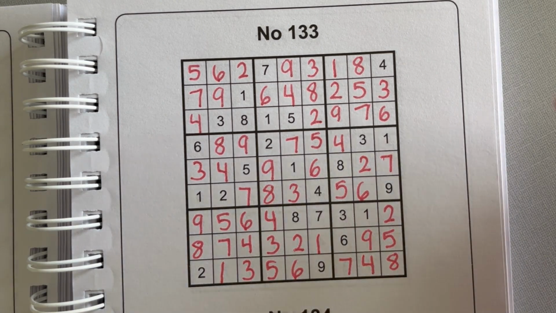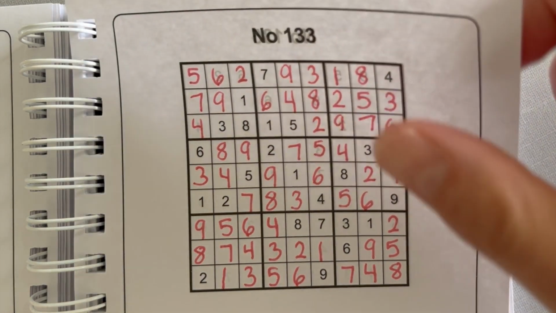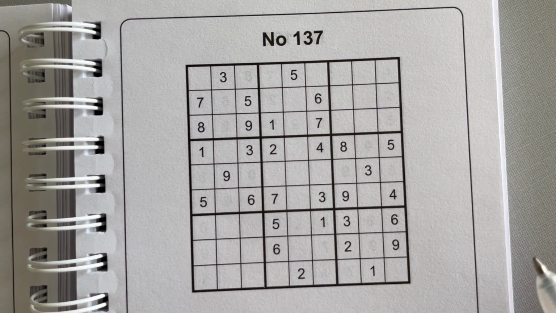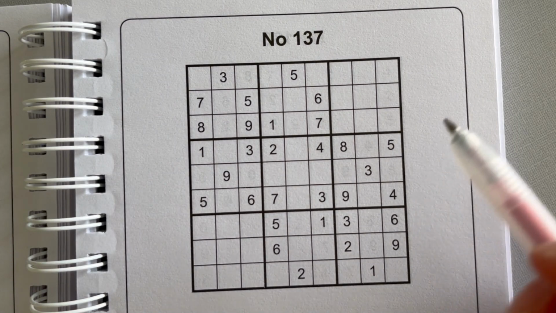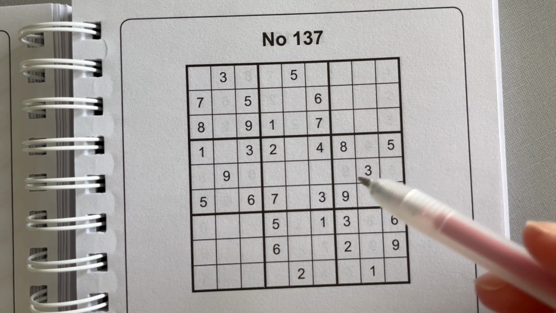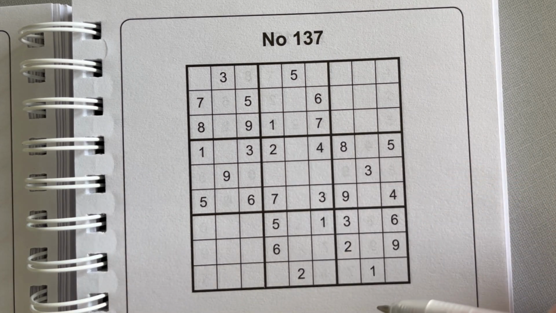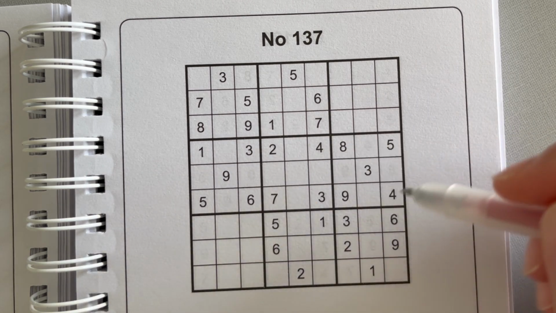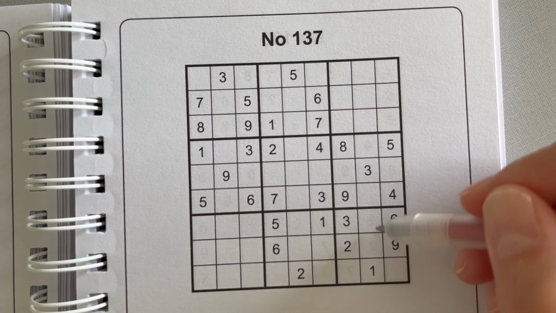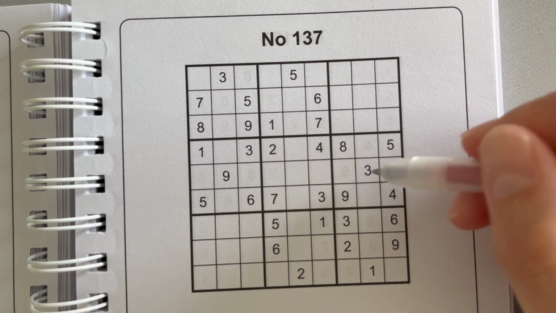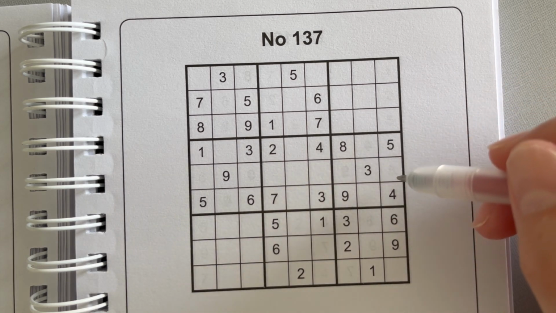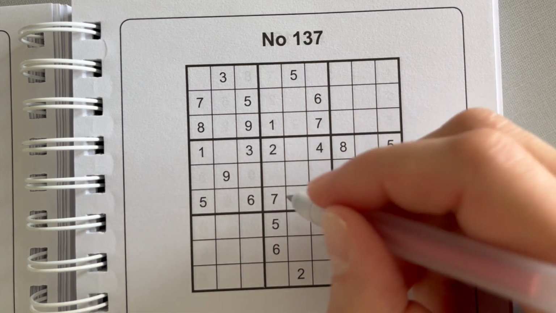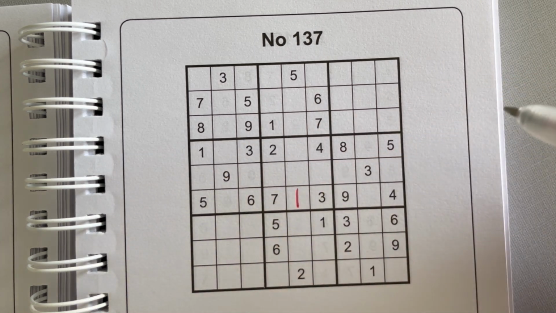Let's go ahead and look at the next puzzle. Right on the page. And we'll go ahead and start this one up. Again, I start with the 1s. And right off the bat, I notice there's a 1 in this column. So one of these will be a 1. Which means there's a 1 in this row. There's a 1 in this row. So this is a 1.